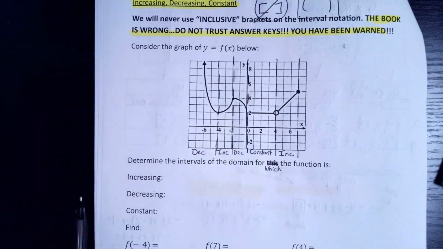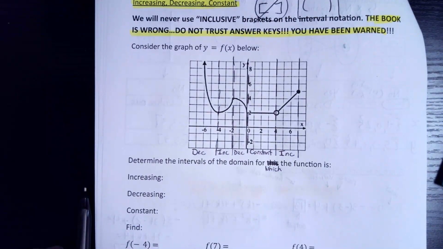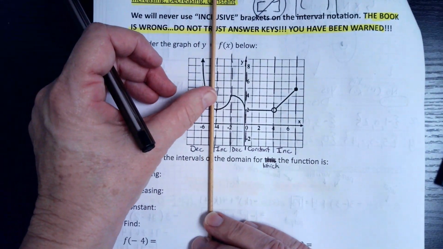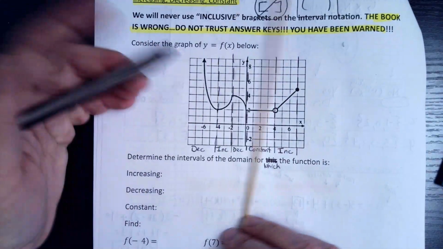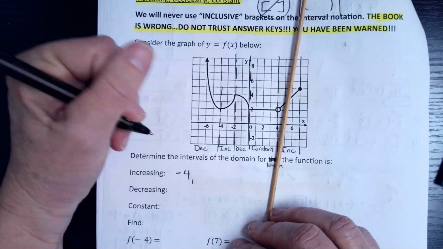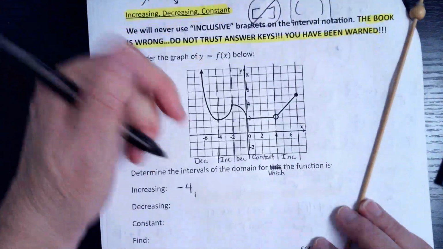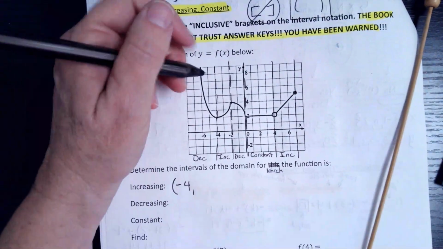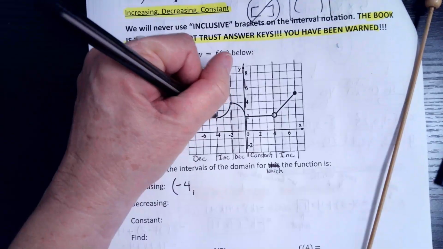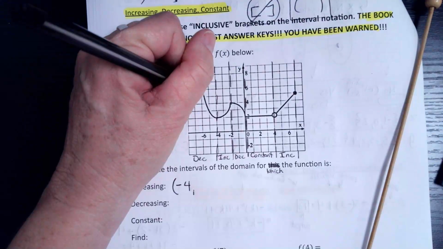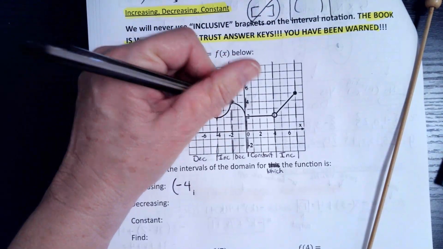So let's get all of our increasing. How many increasing intervals do we have? 2. So using my skewer of knowledge, where did that first interval begin? And you might want to say, hey, it's not an open circle at negative 4, so I should include it. But wait, never include it when you see the words increasing and decreasing. And here's the reason. Because at that point, I'm not necessarily part of the decreasing side or the increasing side.